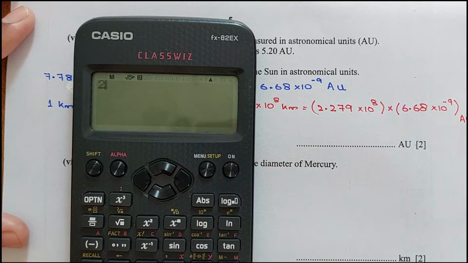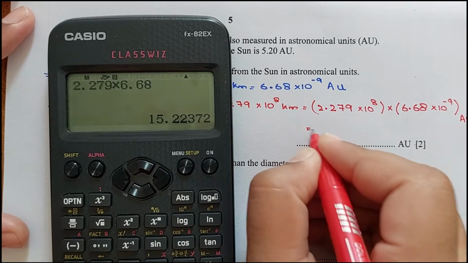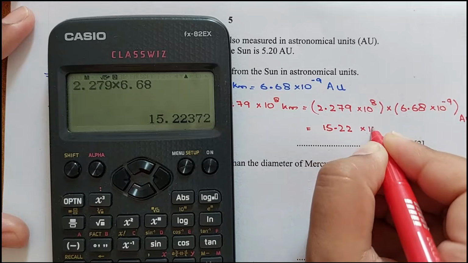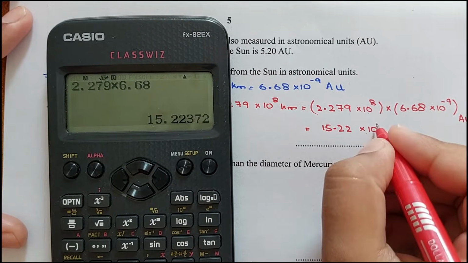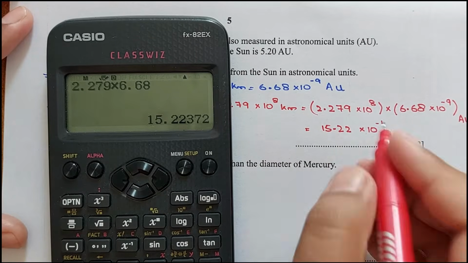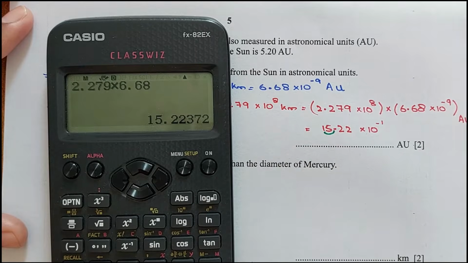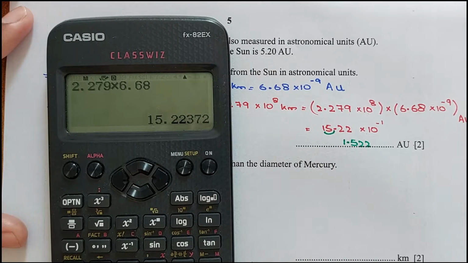Let me simplify. 2.279 times 6.68. This is going to be 15.22 times 10 to the power 8 and minus 9. Bases are the same. We can add the powers, that is negative 1. When we have a negative 1, it means we have to move 1 unit to the right. So this is going to be 1.522 astronomical unit.